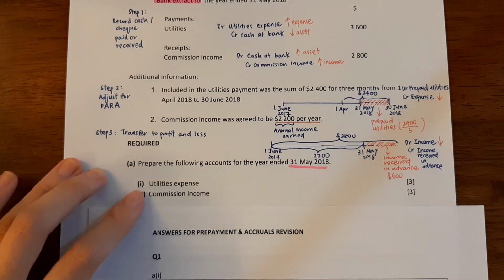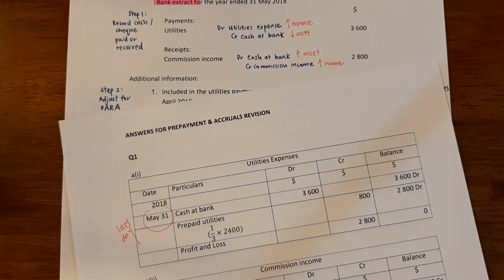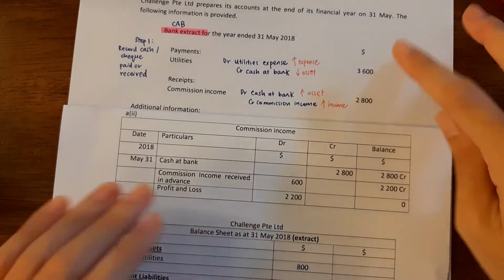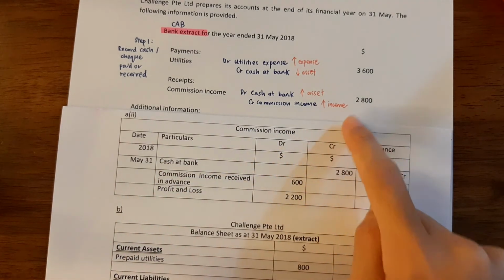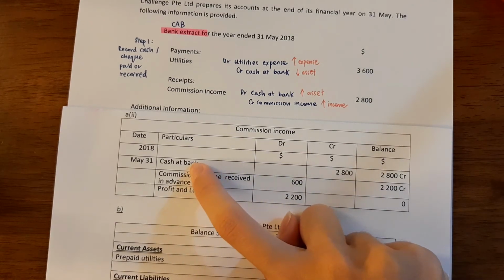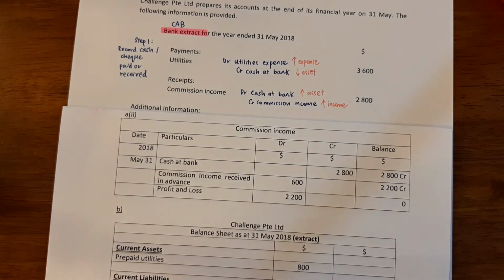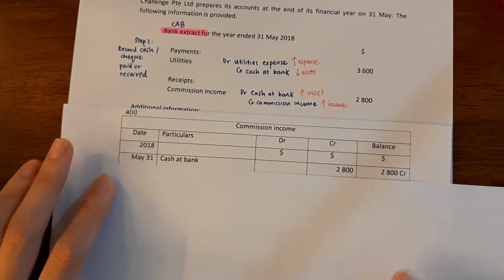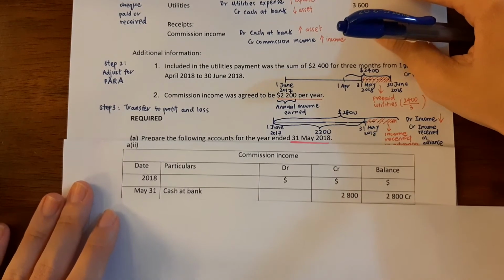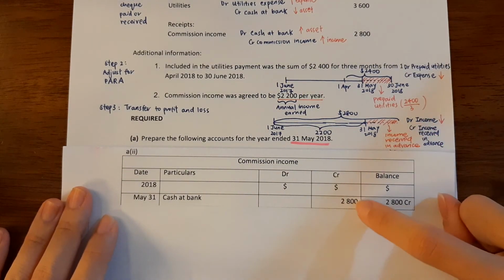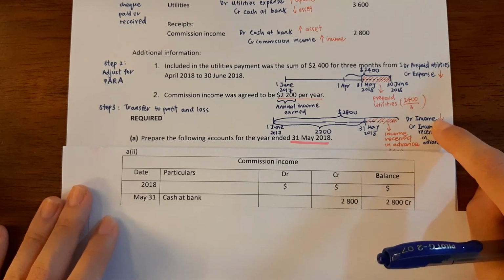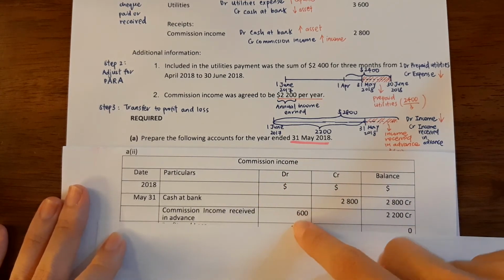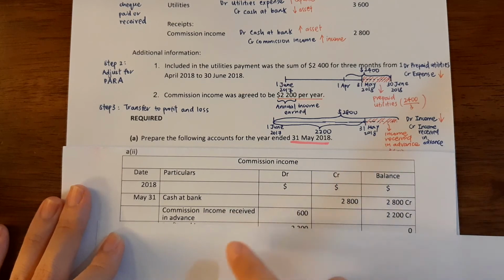Let's look at our answers now. First step, we credit commission income, $2,800. Opposite account, cash at bank. This is step 1. Step 2, I have to decrease part of the income earned because this entire amount is not meant for this financial year. Part of it, $600, is for the next financial year. So I decrease income, so debit income $600. Opposite account, commission income received in advance.